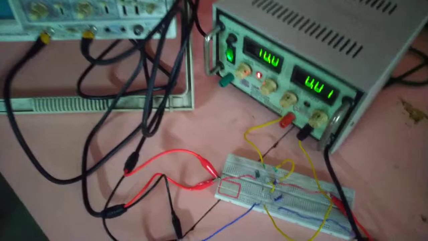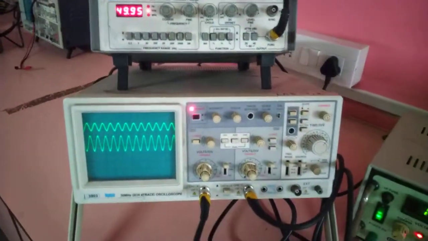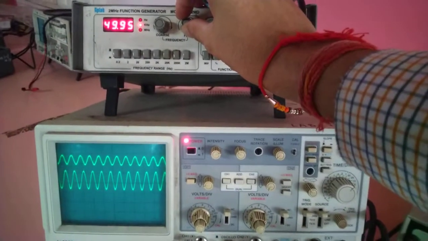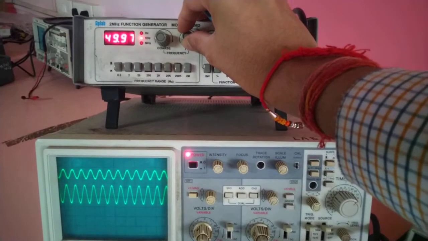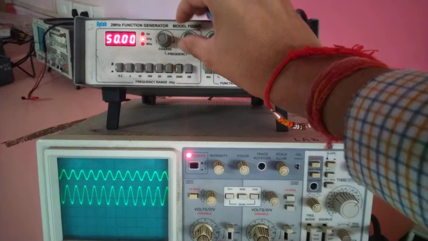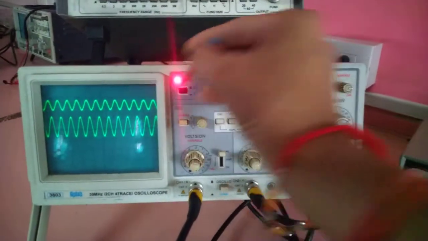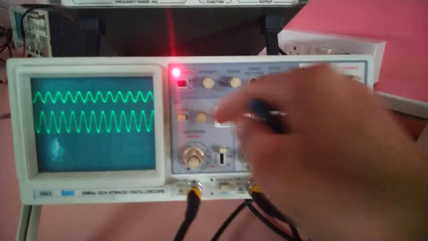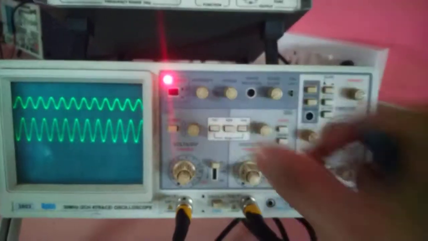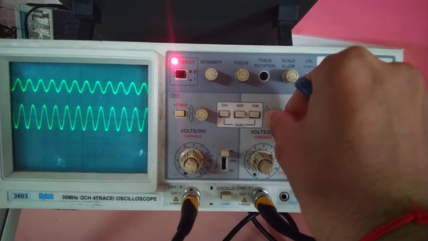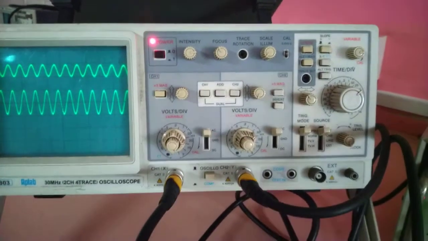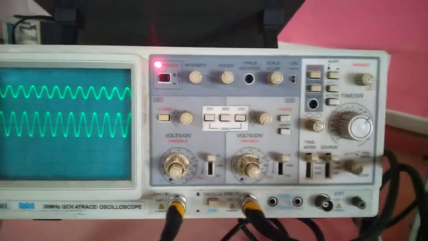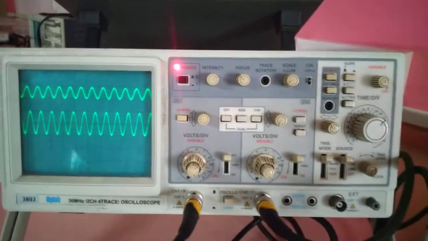So initially we are setting the VCC at 10 volt, and the frequency we have fed is 50 kilohertz. The input voltage from the function generator is 20 millivolt peak to peak, 1 division at 20 millivolt. Output we are getting on the second channel of the CRO is near about 100 millivolt.